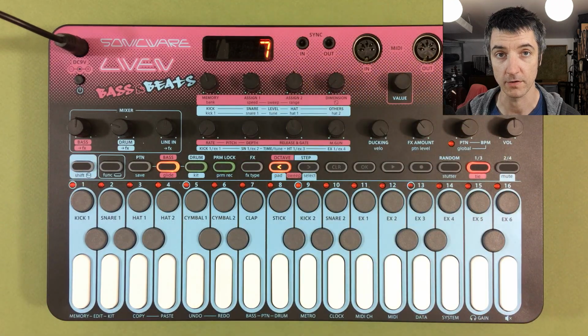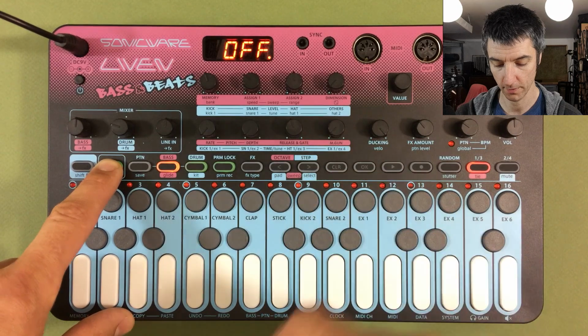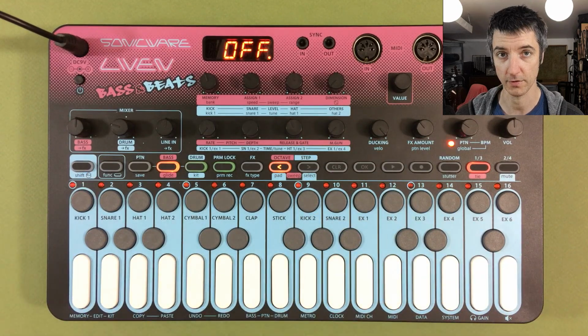Again, these settings can be automated, so this is a great way to add loads of depth to your sequences. So I'm just going to turn that off again, so hold function and press that, and we're back to a standard bass sound.